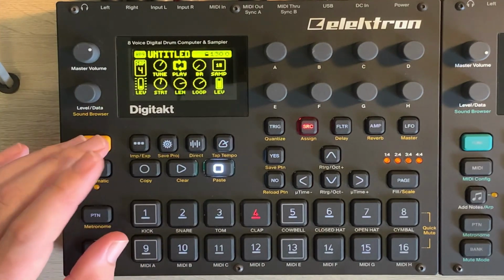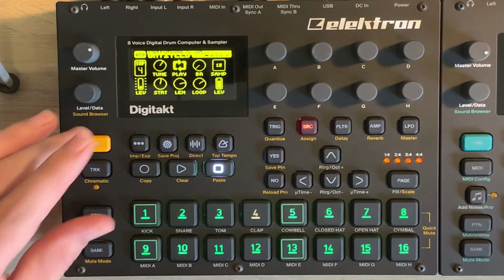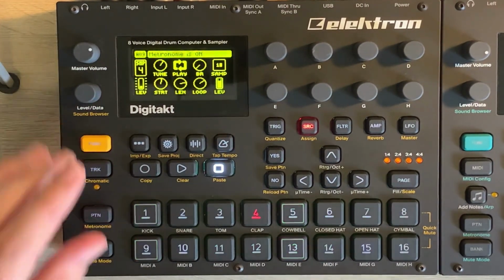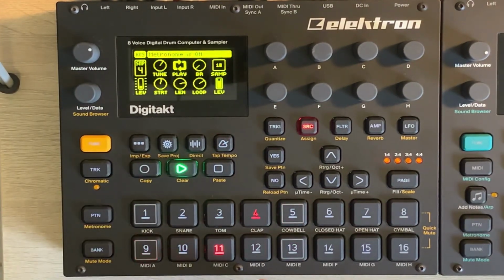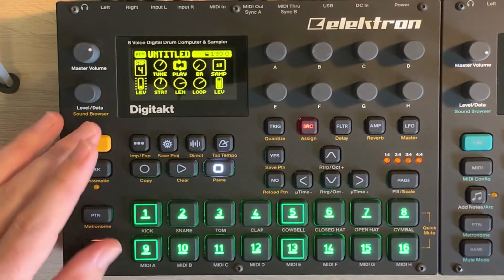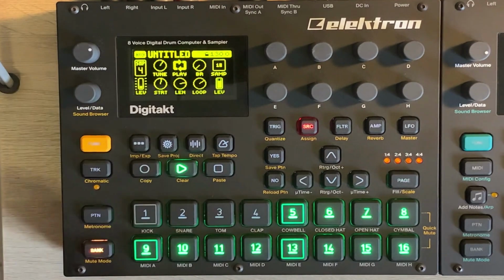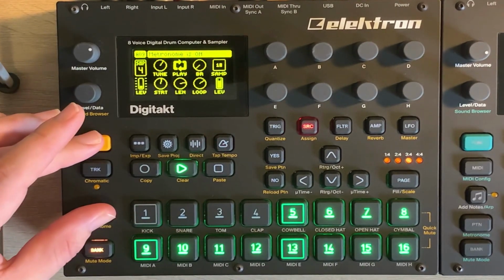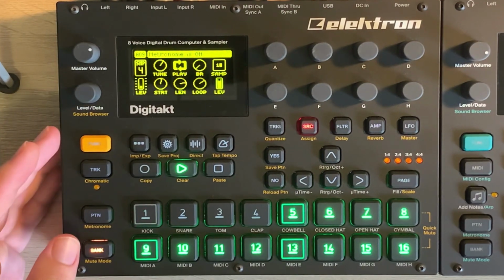Okay, let's turn on the metronome here. Okay. Metronome is on, come on. Where is it? Did you hear a metronome? I don't. That's weird. Metronome is off. Metronome is on.